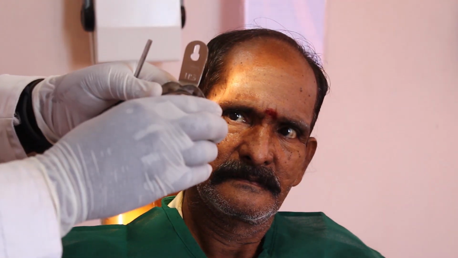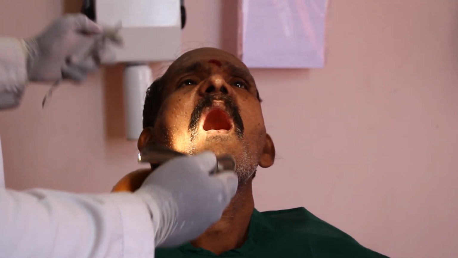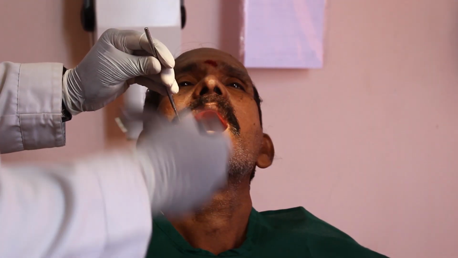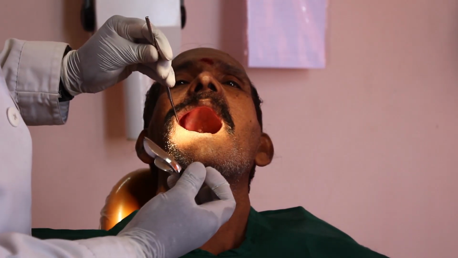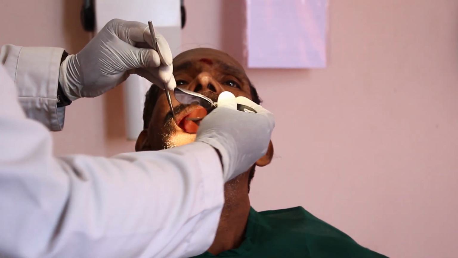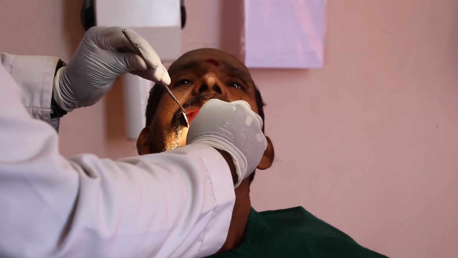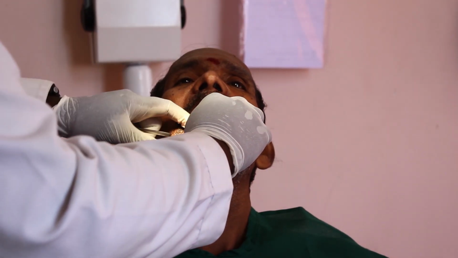Now we are going to see the tray selection for the mandibular arch. Make sure the patient is seated upright, and the operator has to stand in front. In case of a left-handed operator, the operator has to stand on the opposite side. And you have to reflect the cheek muscles on the right side, and insert the tray by rotating it, and then center the tray onto the alveolar ridge.